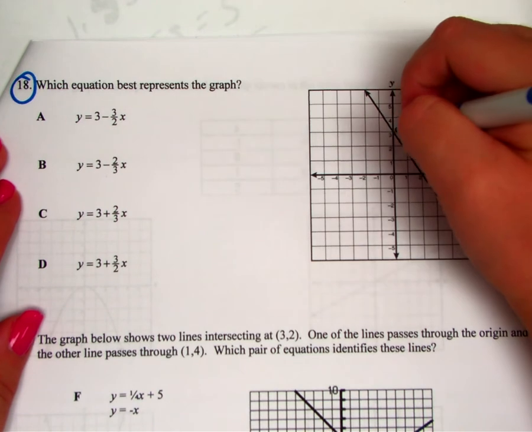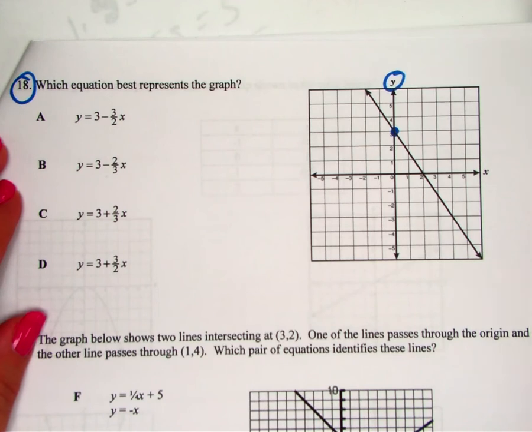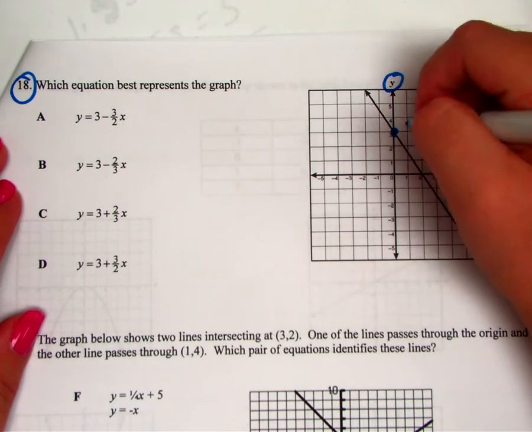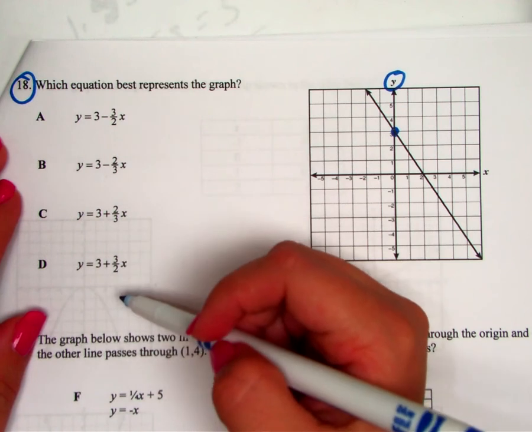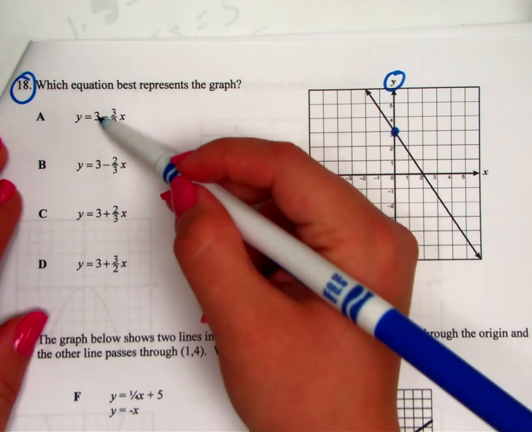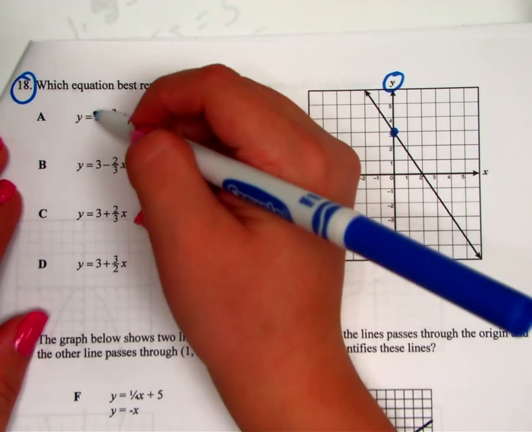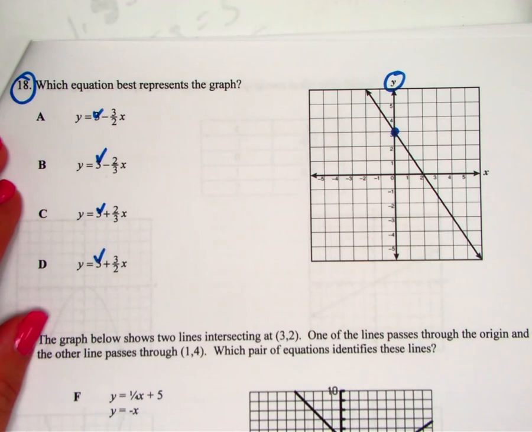You always want to start with the y-intercept. It's where the graph crosses the y-axis. And we see that it's at 3. So we're looking at all these equations here, so that there's a positive 3 because it's above the x-axis. And all of them have it. So we can't really cross out anything from here. You always want to use process of elimination.